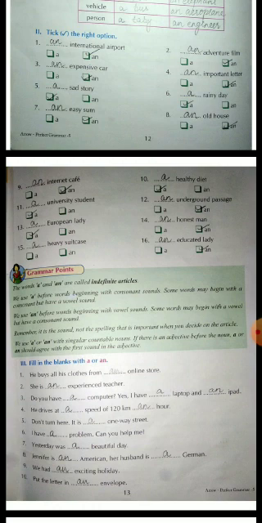We use a or an with singular countable nouns. If there is an adjective before the noun, a or an should agree with the first sound in the adjective. So students, a and an are used before singular countable nouns, because the meaning of a and an is single.